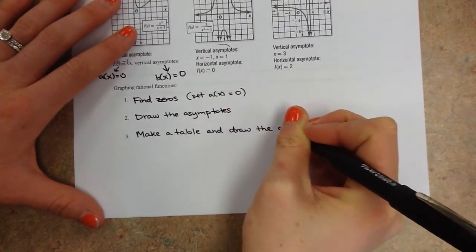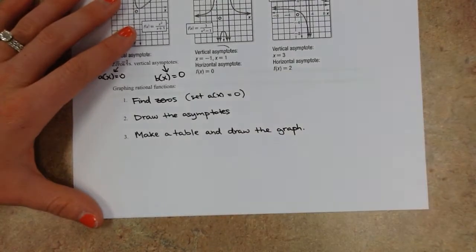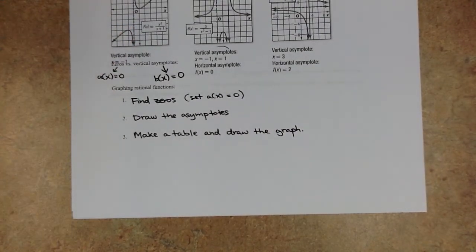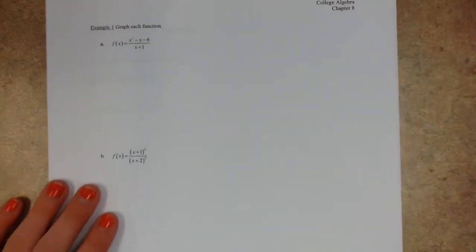We're going to use a table in our calculator to help us fill in the blanks, because we'll know where the zeros are and where the asymptotes are, so we want to make sure we have a good representation of everything in between. All right, so that's our step-by-step process. We are going to return to that as we look at these couple of examples here.